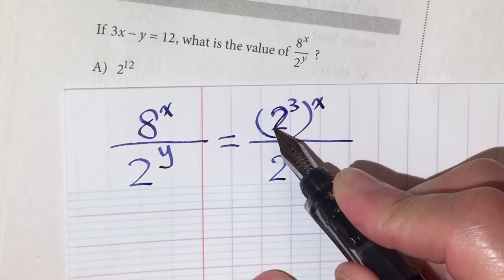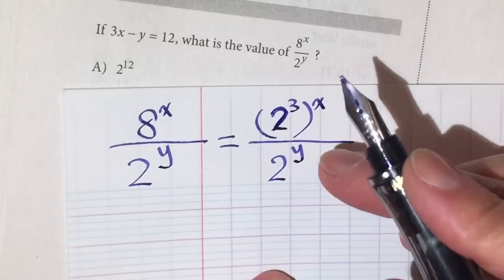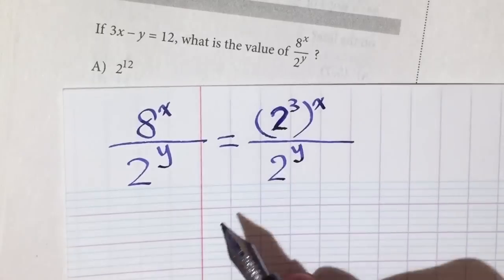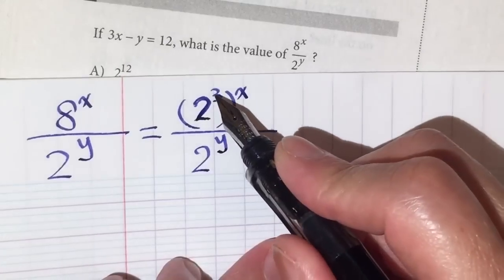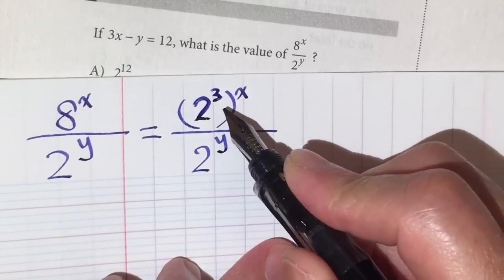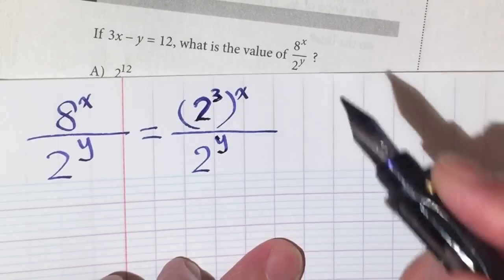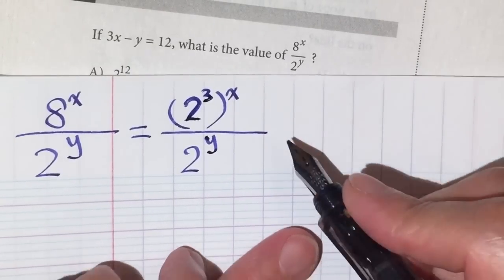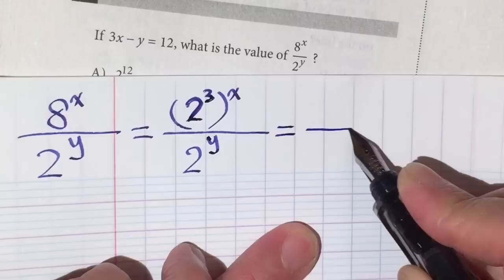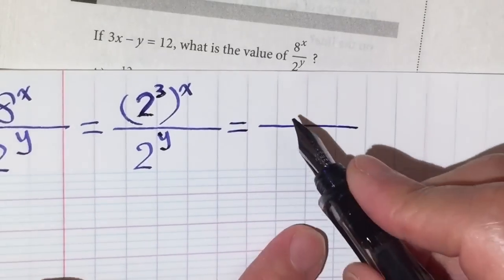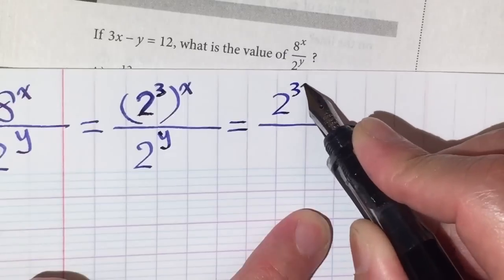Now I find one thing that I can step on: they both have base 2 with different powers. The 2 on top has a power of 3 to the power of x. May the power be with you. So the upper part you can write as 2 to the power of 3x.